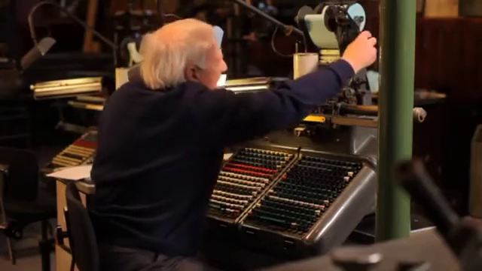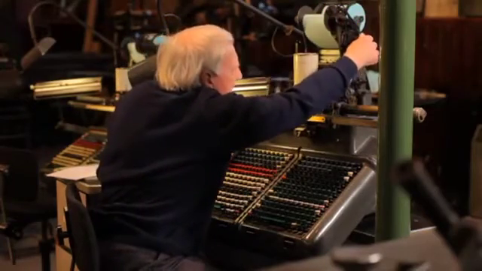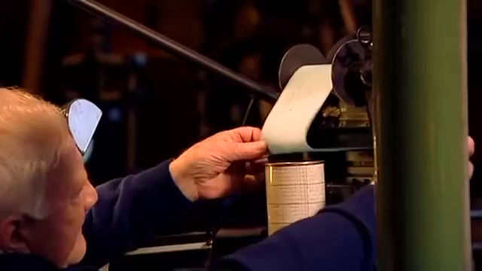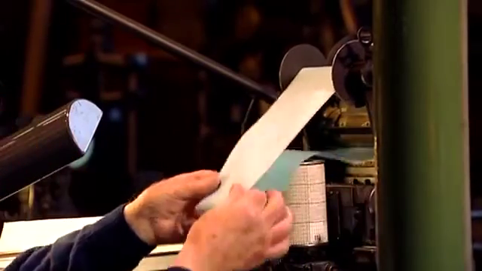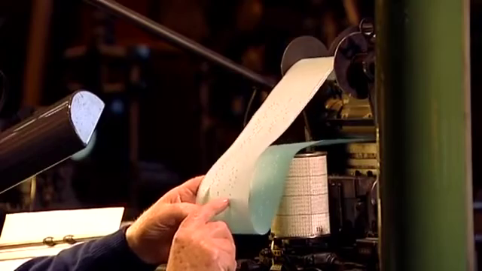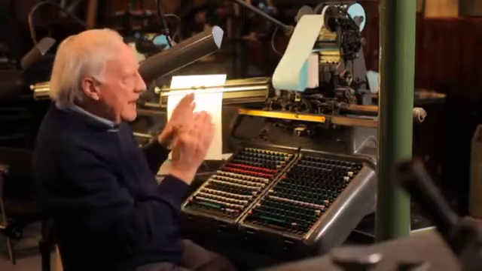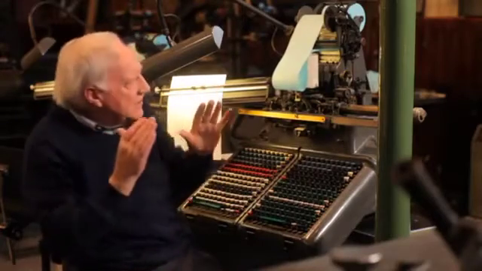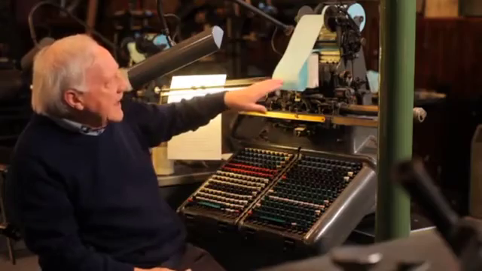I'll just show you what happens when that goes to the caster. The larger punches there, 10 and 5, will be read by the caster first, and they'll set wedges in position which will define the size of the space to bring the line out to the full measure.